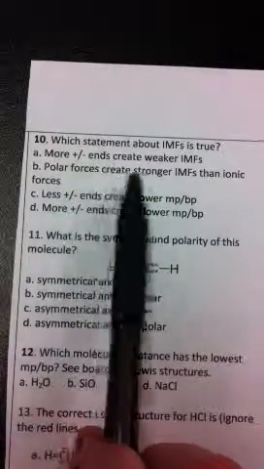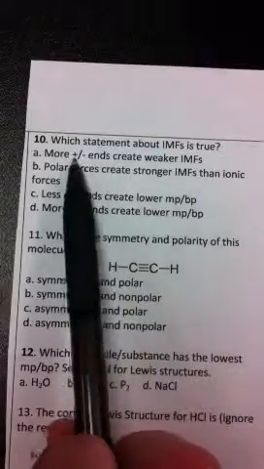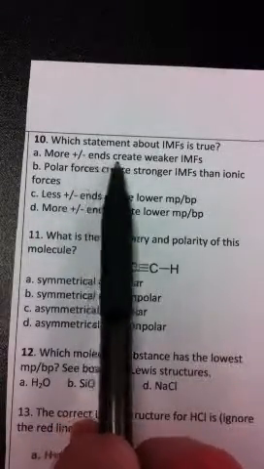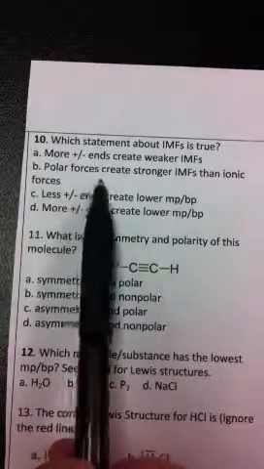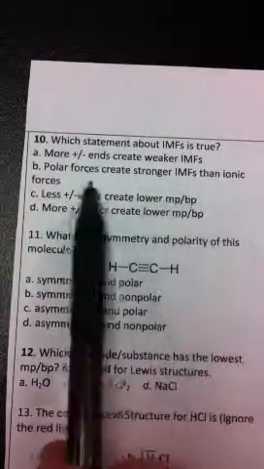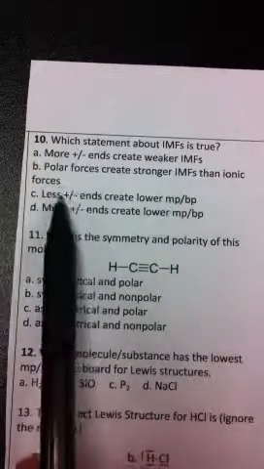More positive and negative ends create weaker IMFs. That's false. The more positive and negative the ends are, the stronger the IMF. We talked about magnets before. Polar forces create stronger IMFs than ionic forces. That's false. Ionic forces are the stronger.